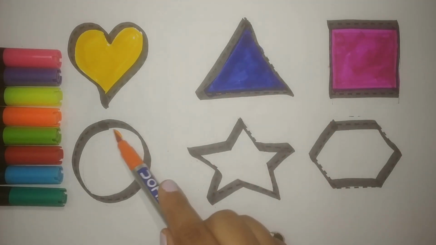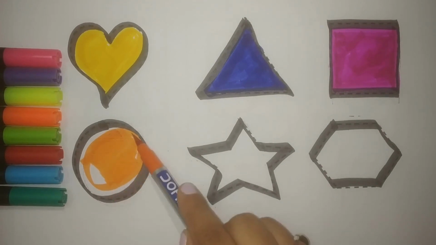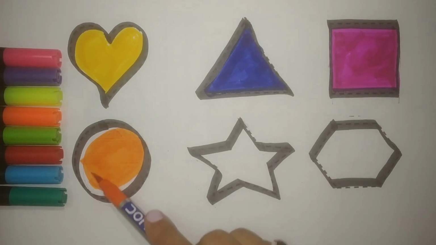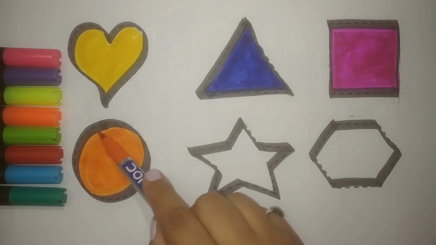Orange color. The circle is orange in color. Circle has no sides.